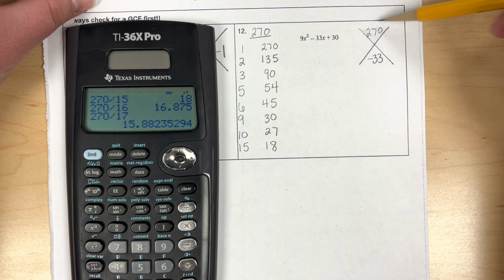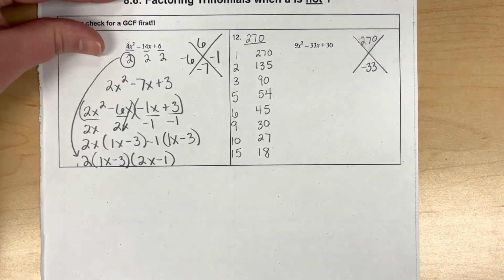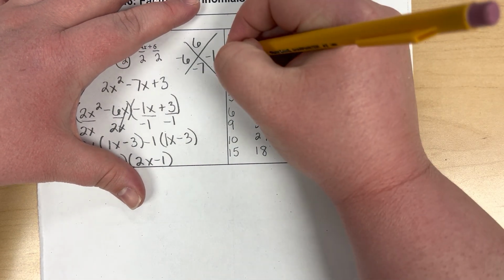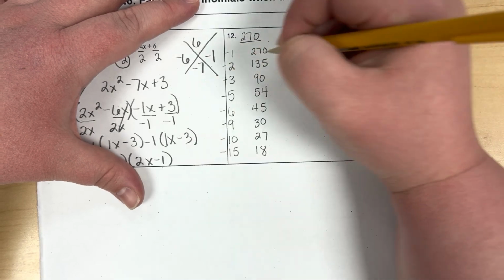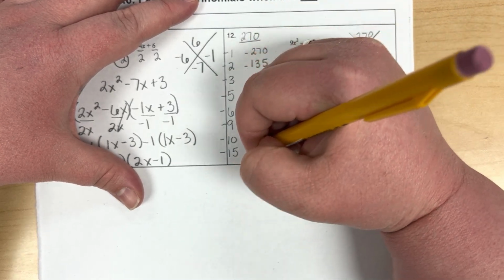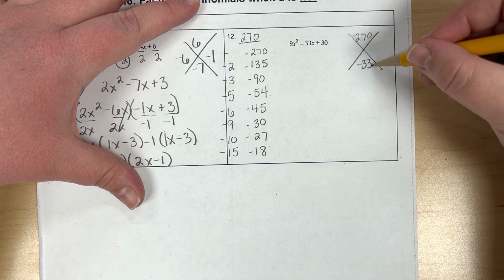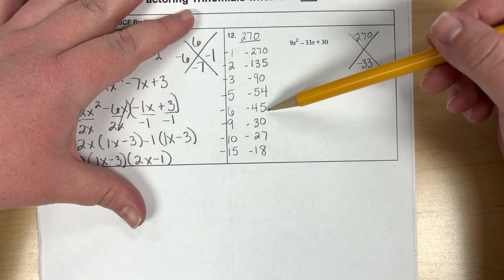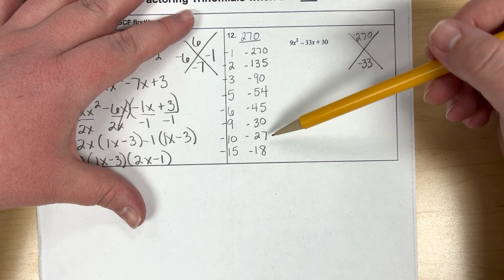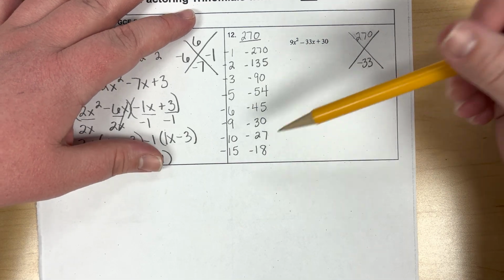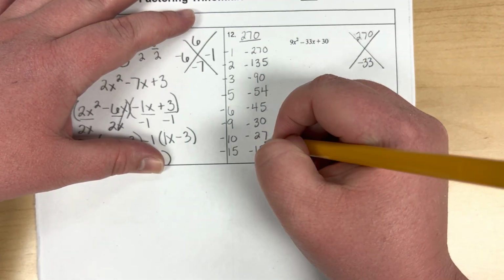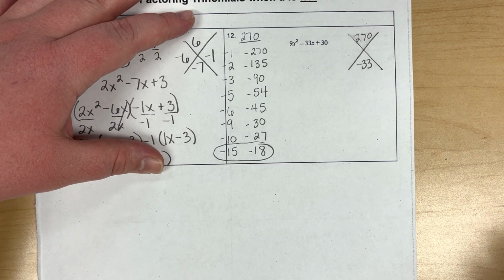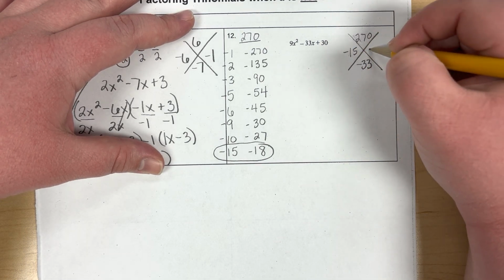All right, now I know that 270 is positive, which means my signs have got to be the same, but the bottom number here is negative, so I need all of my numbers to be negative. And when I add together, I want negative 33. So let's see what we got. That's not going to work. That's negative 39. This is negative 37. So it should be 15 and 18. Okay, so negative 15 and negative 18.